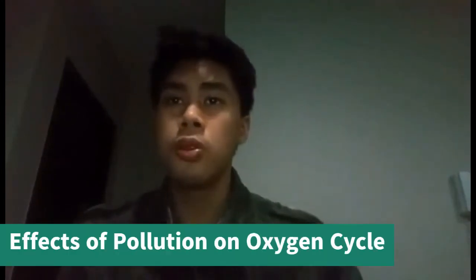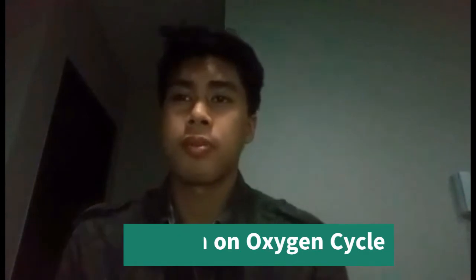Effect of pollution on the oxygen cycle. Every living thing needs oxygen, but as humans continue to dump dangerous chemicals into the environment, the oxygen cycle is being threatened. Like bacteria and plants, oxygen-producing organisms are frequently sensitive to their environment, so when the temperature and quality of the air in their habitat change, so does their capacity to create oxygen for us.